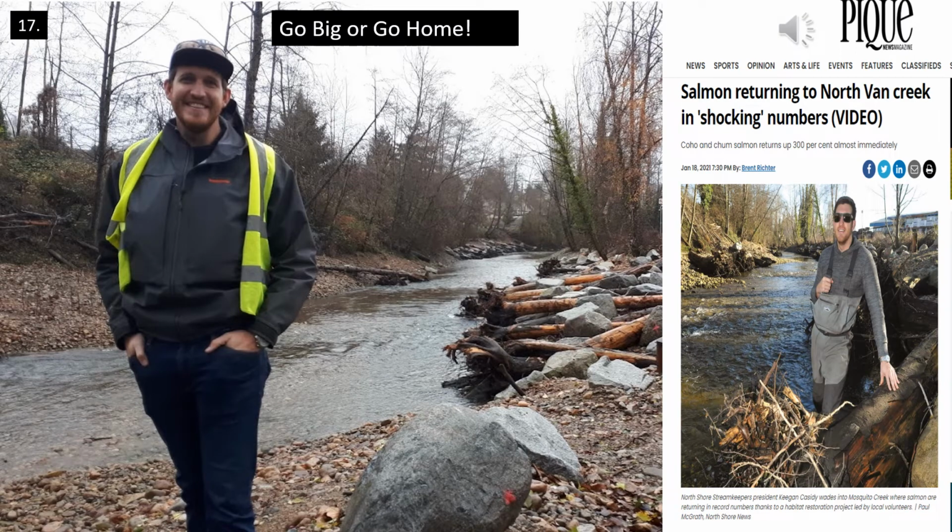As they say, go big or go home. I think the North Shore Stream Keepers project out on Mosquito Creek got the message. I think this log jam's probably going to be around a while, and I would imagine our backyard team are going to really enjoy it for many years to come.